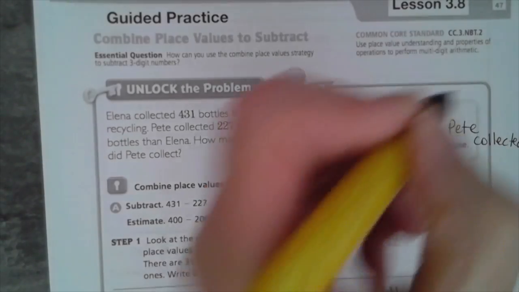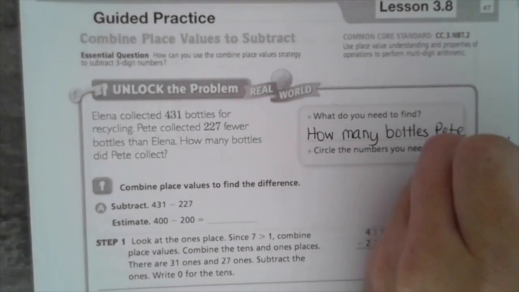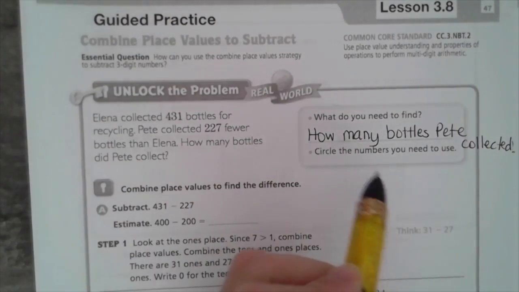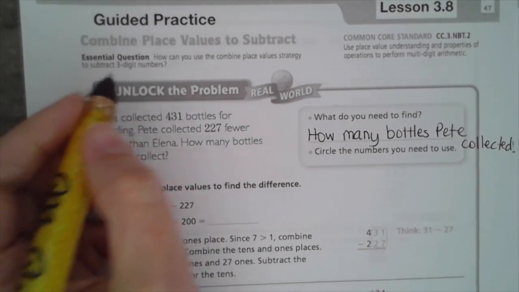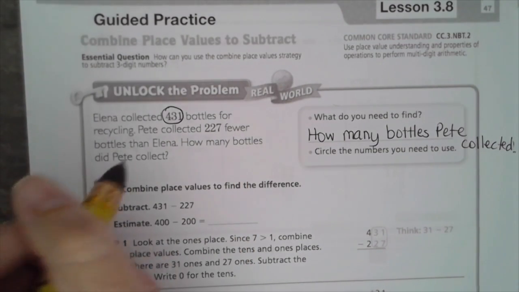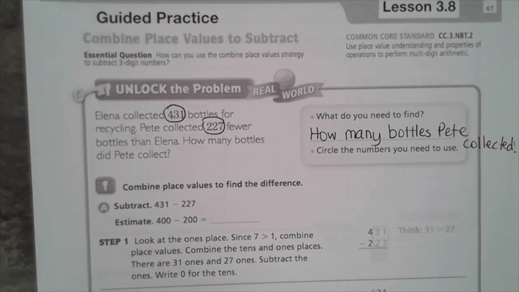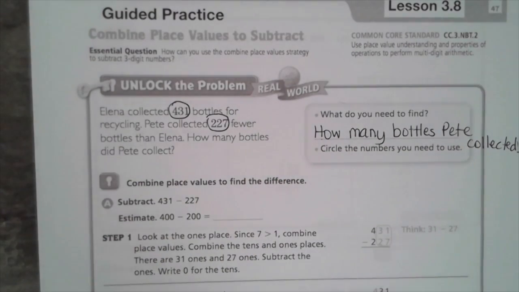Whoops, that's terrible handwriting there. There's kind of a period there. Okay, circle the numbers we need to use. Well, Elena collected the larger number, and it was 431. And then Pete collected the smaller number, which was 227 fewer. That's not how many he collected. We're looking for how many bottles he collected.